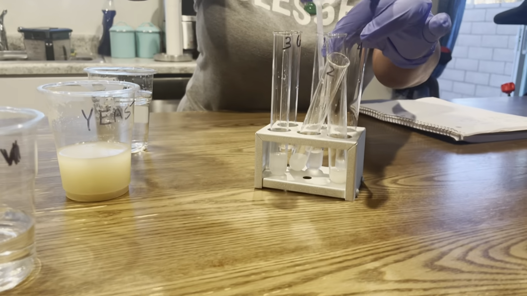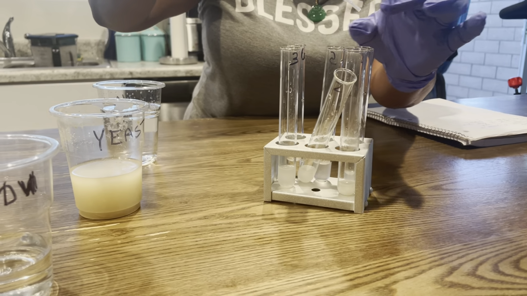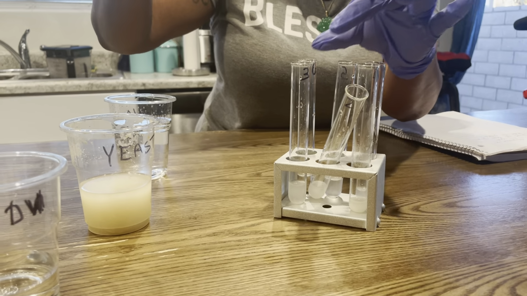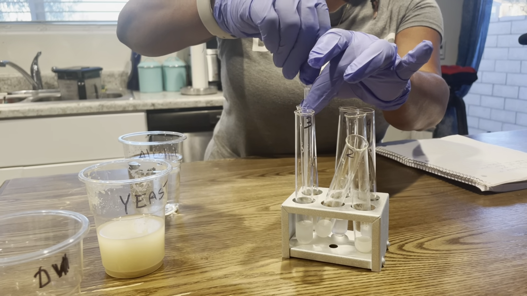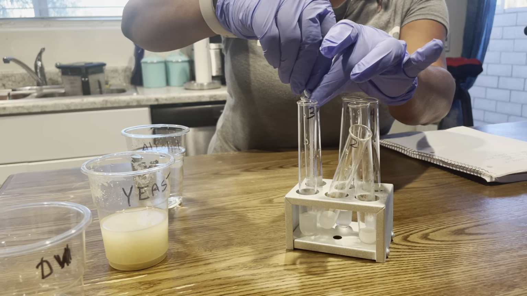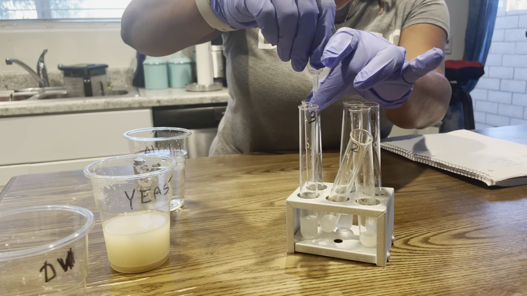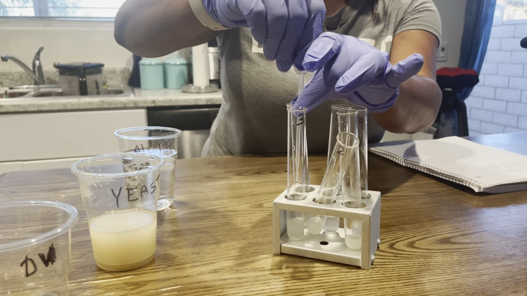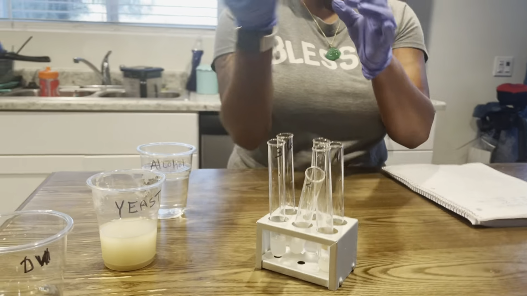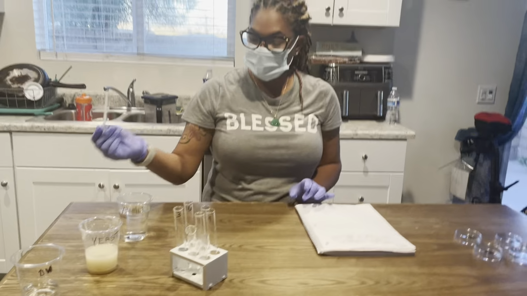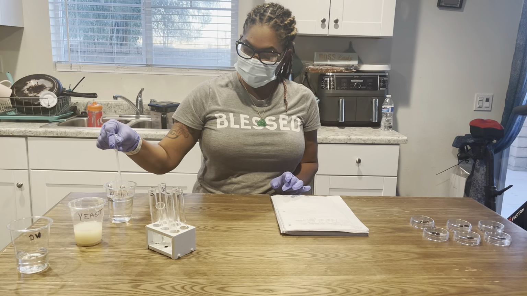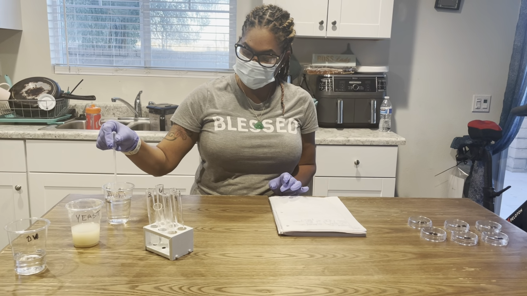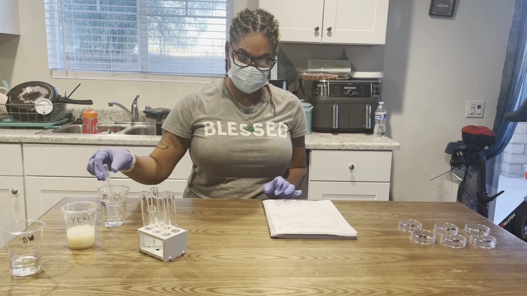And again, I'm taking 2.5, so I have to make sure I look at the mark here to make sure I'm doing it correctly. And I just transferred from 5 into 6. Okay, now I'm going to take my pipette, place it back into the alcohol, and I'm going to rinse it out.